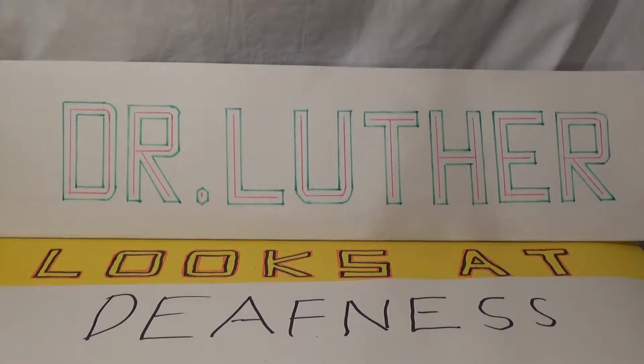I had to buy hearing aids this year because I was getting older, and read a lot about hearing and talked to specialists and audiologists about hearing. Let's look at the ear model.